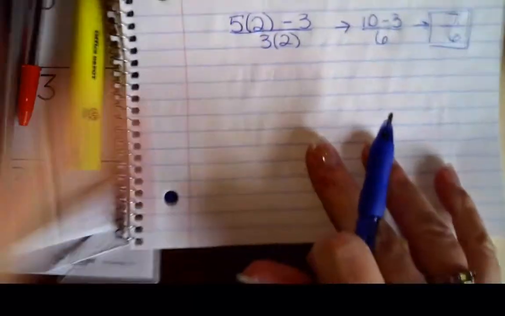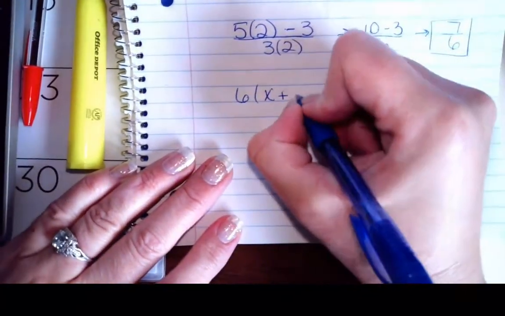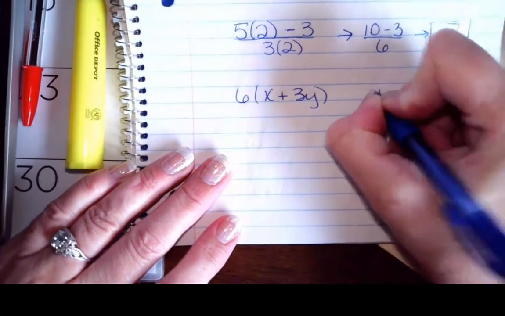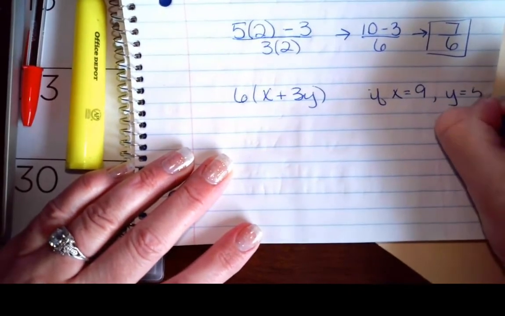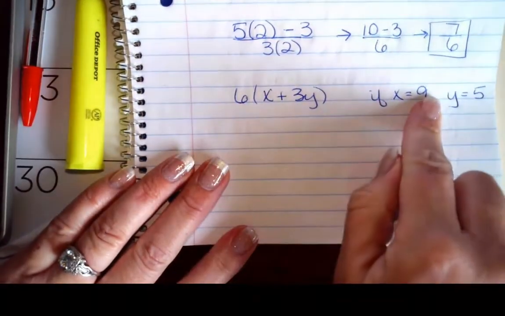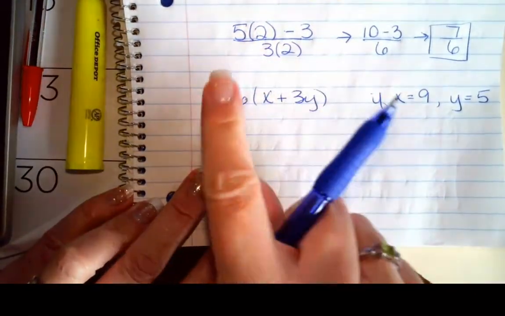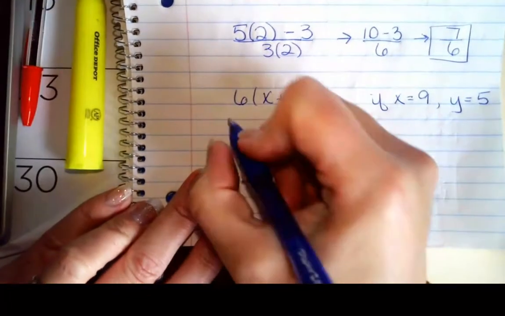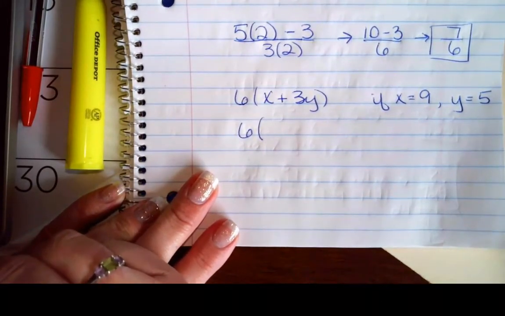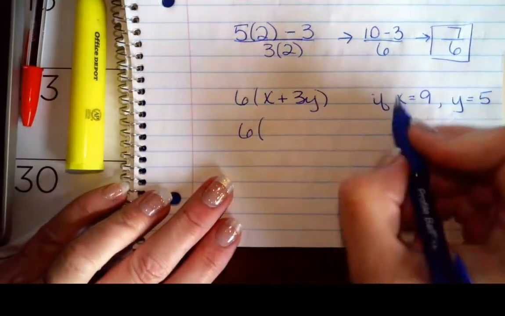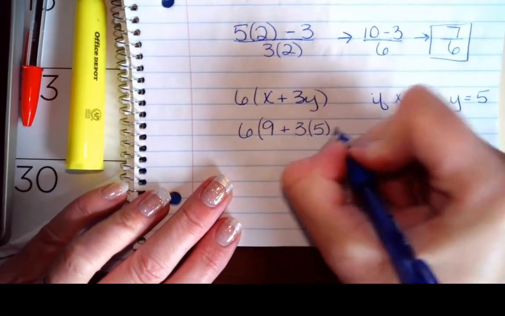All right, let's group twice. So if I have 6 times (x plus 3y), if x is 9 and y is 5, now I know what x is and I know what y is. So I'm going to substitute in. So how is 6 joined? This says 6 times, so the parentheses are indicating multiplication, but I also have stuff to do on the inside. So my x becomes a 9, plus 3 times my y, which becomes a 5.